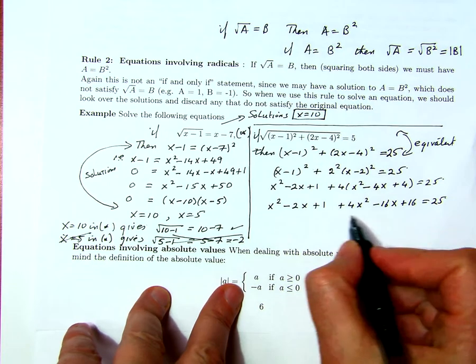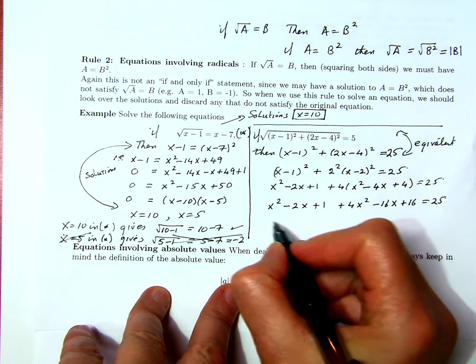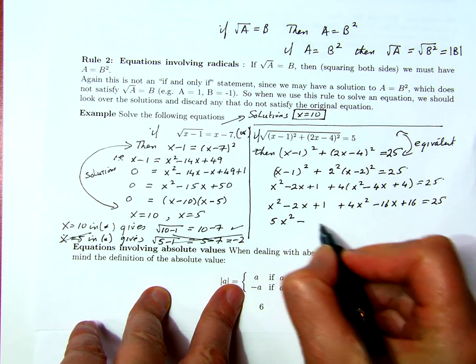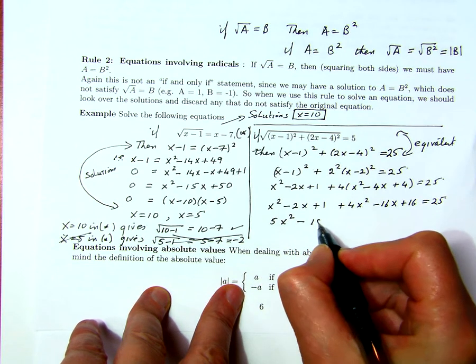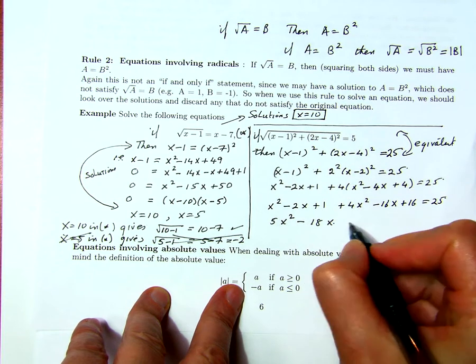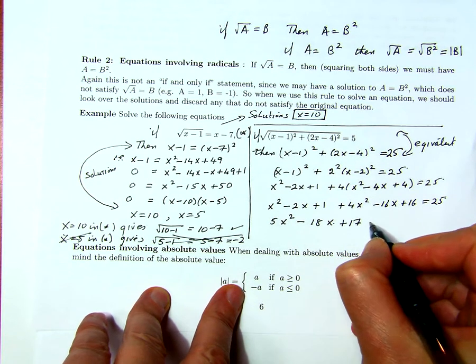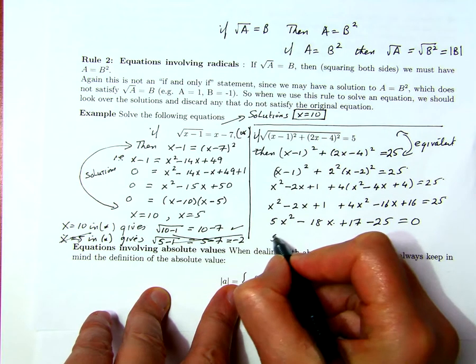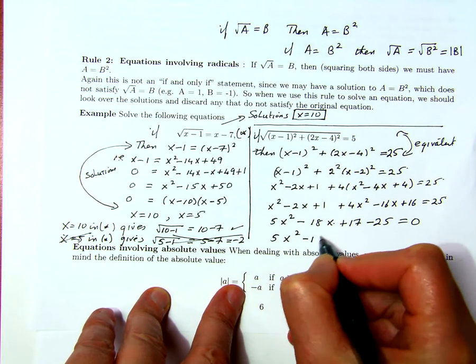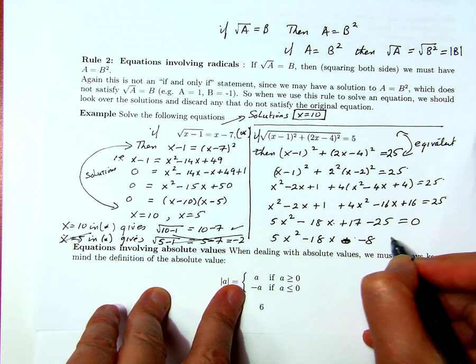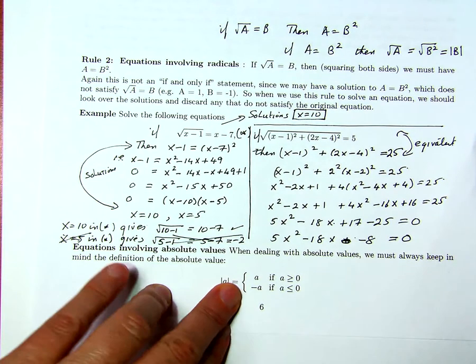And tidying this up, this is just a quadratic. It's 5x² − 18x + 17 − 25 equals 0. Pardon me, that's −8 equals 0.